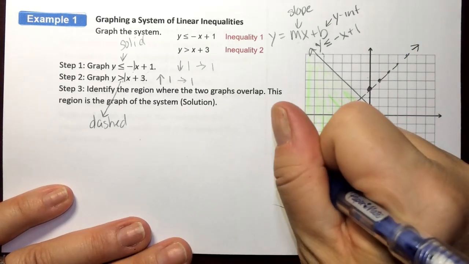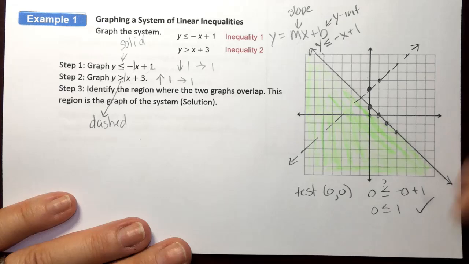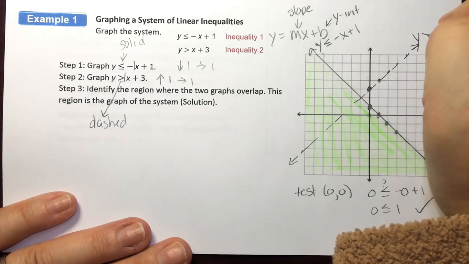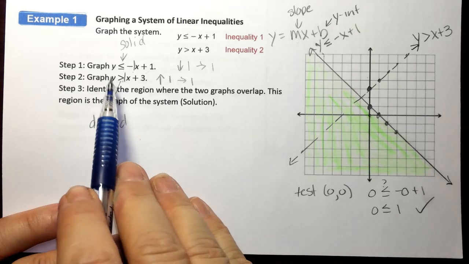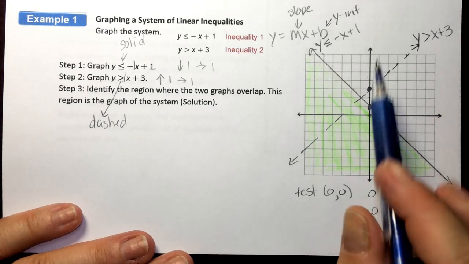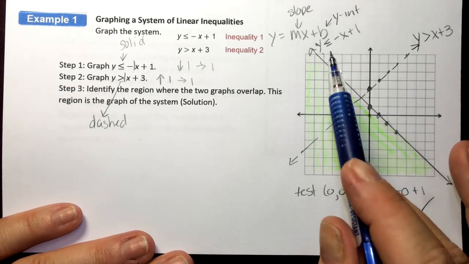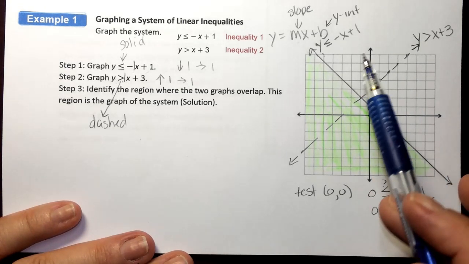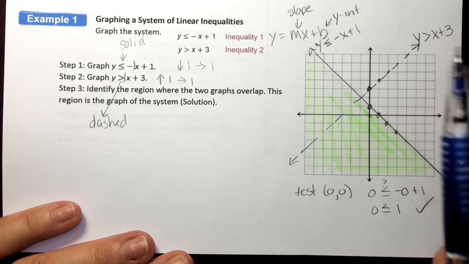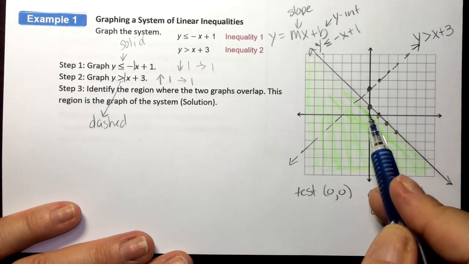Alright, so this is the graph. y is greater than x plus 3. Because our values of y are greater, that means we should shade the above portion, or I'm looking at the wrong graph, I'm sorry, the above portion of this graph. But like I said, let's test a point. So again, I'm going to test 0, 0.